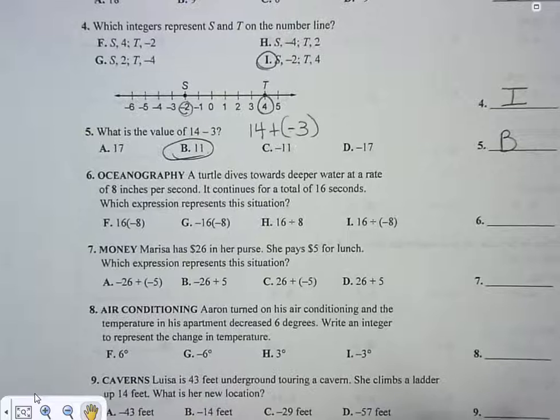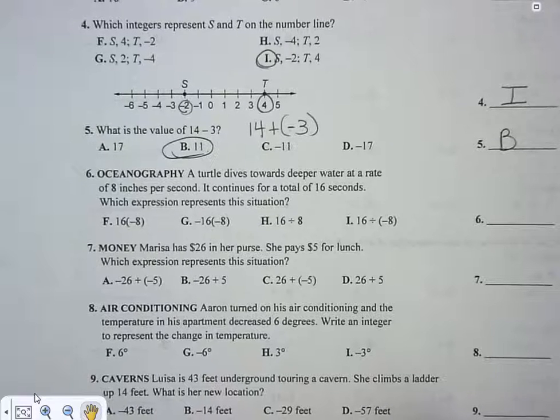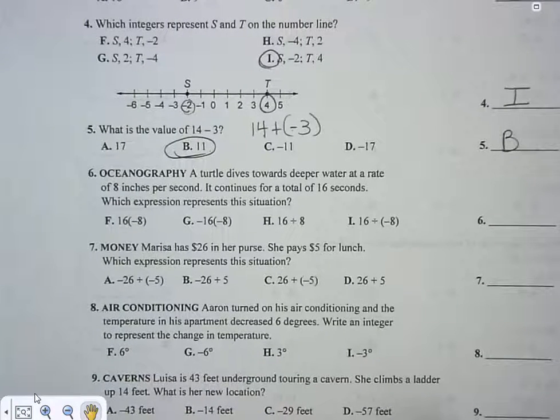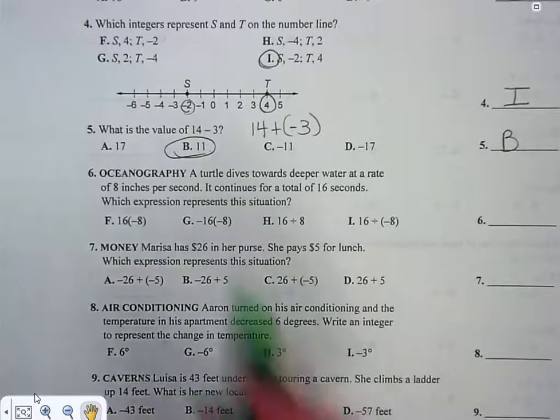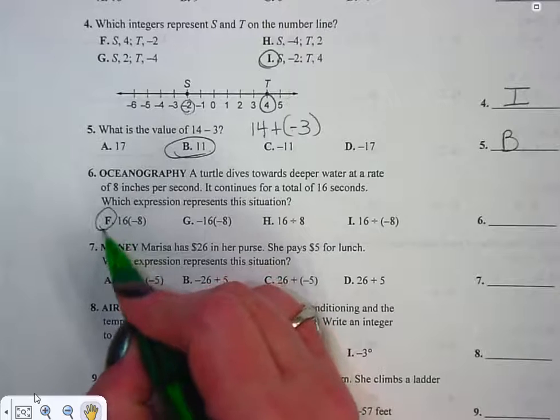Number 6, oceanography. A turtle dives towards deeper water at a rate of 8 inches per second. It continues for a total of 16 seconds. Which expression represents this situation? So we're not quite as sure about that one. What do you think, Jordan? F, I would agree. How did you know it was F, Jordan?